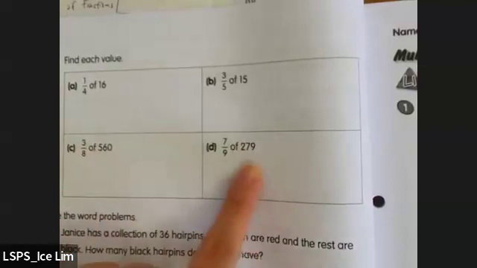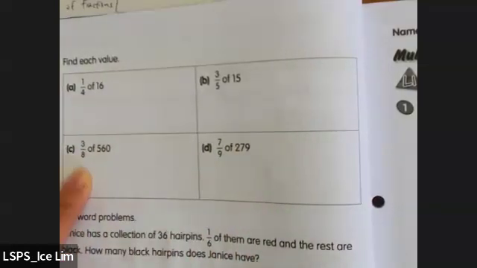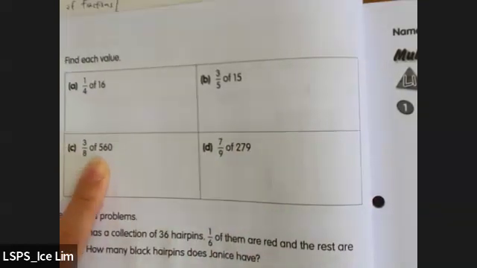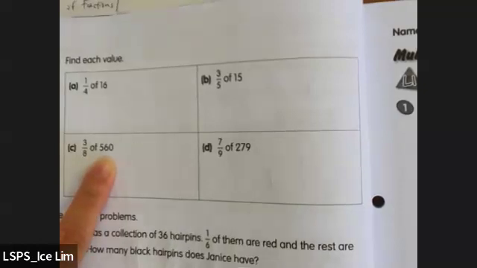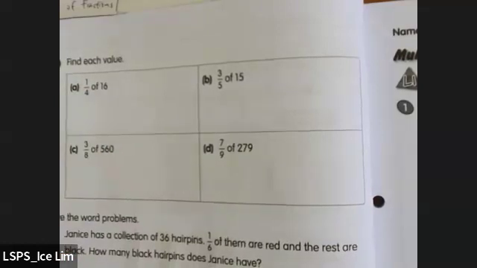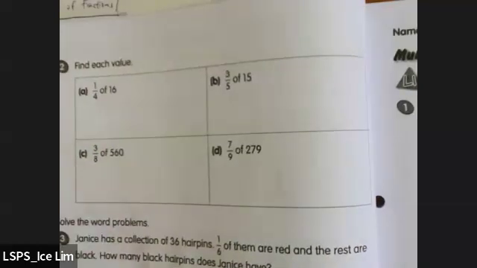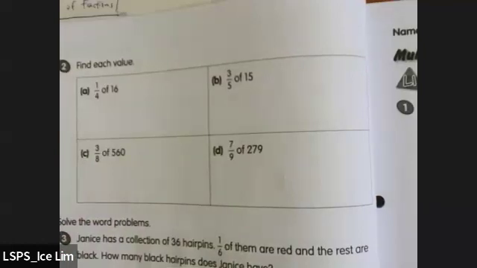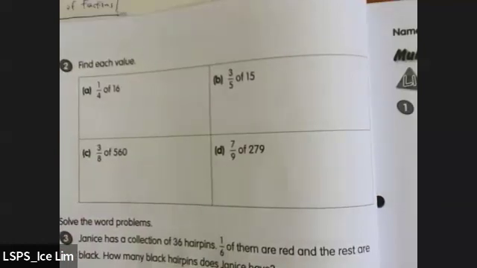Wow, the number is so big. Is it a good idea to draw? No. 560, you draw circles, it's very difficult. So it's very hard. I will probably choose to simplify first. It's not that the number is so big. You know what I'm talking about?